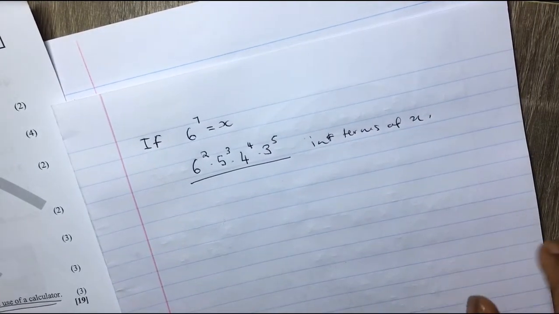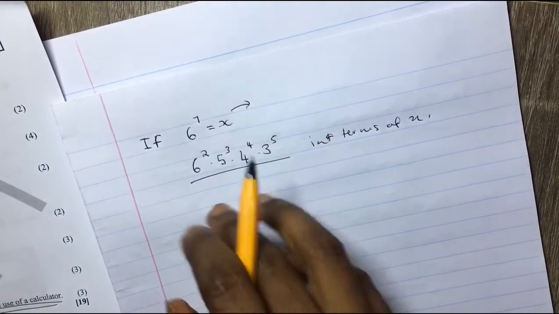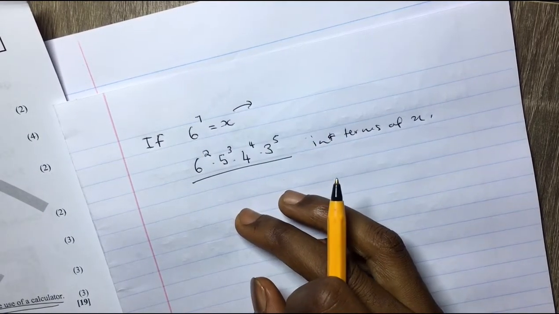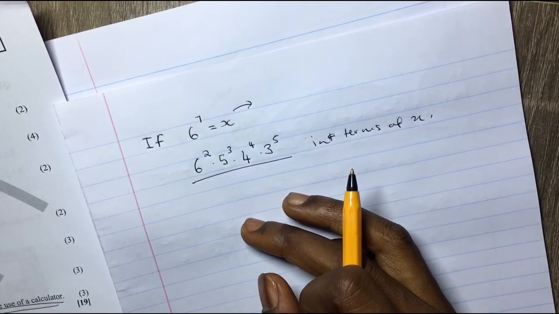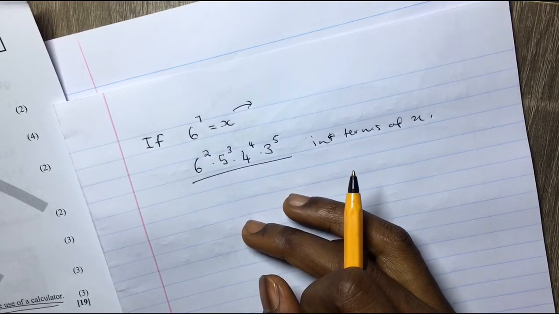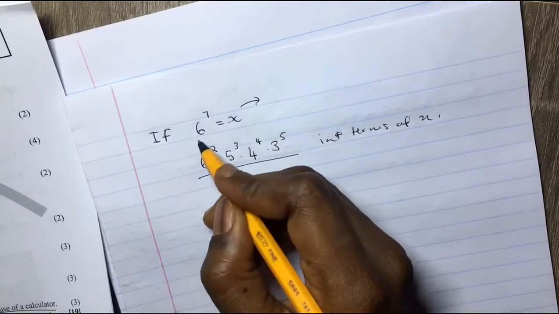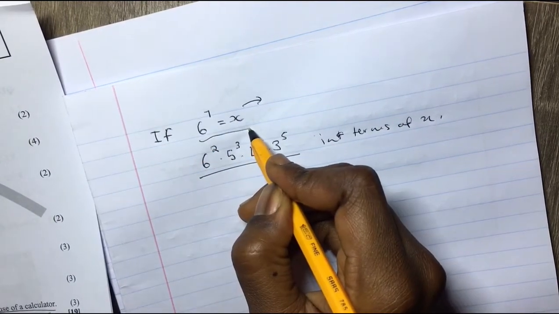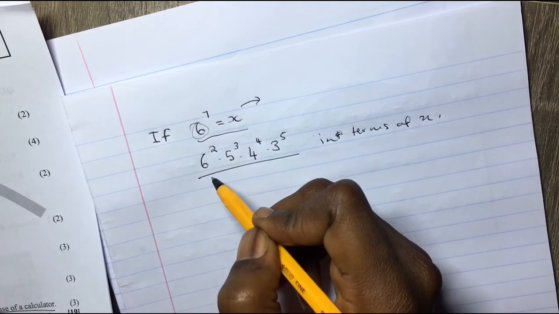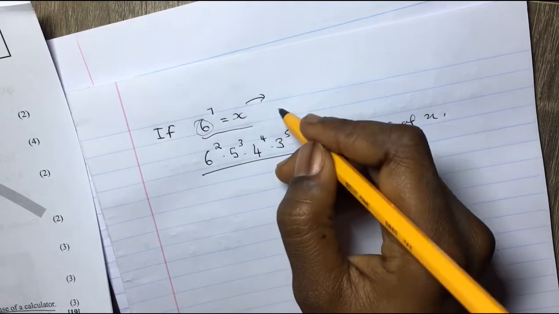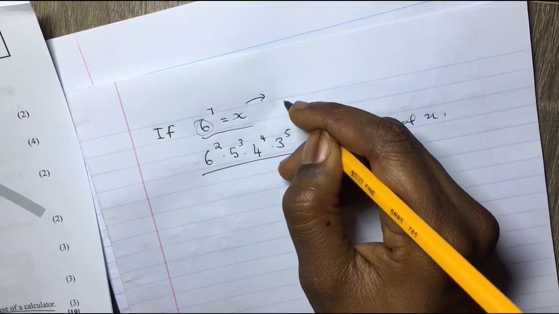So what are we gonna do here? The first thing I would do is to break this down. I mean, it's out of 3 marks, so even if you get 1 mark or 2 marks or 1.5, it's something, it's better than nothing. So the first thing I would do is to break this one down. Yes, I can multiply this out.